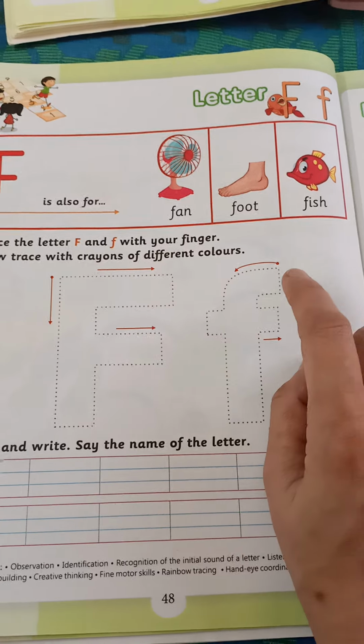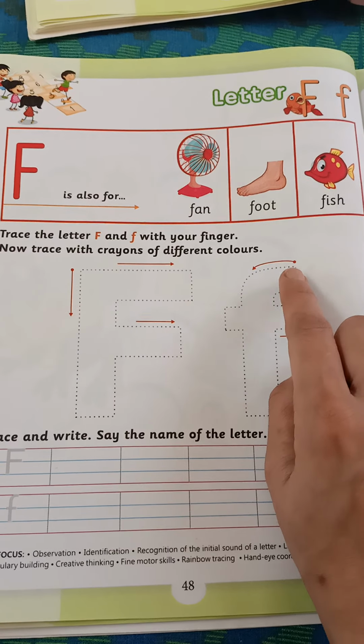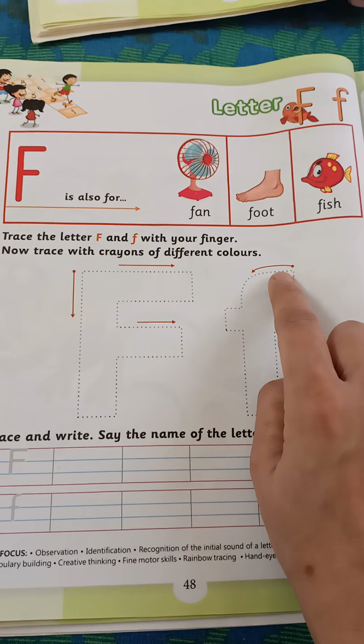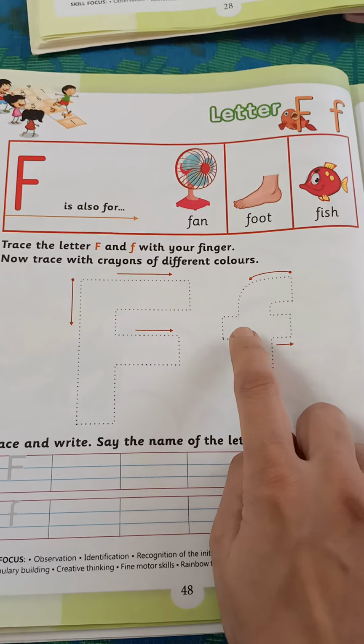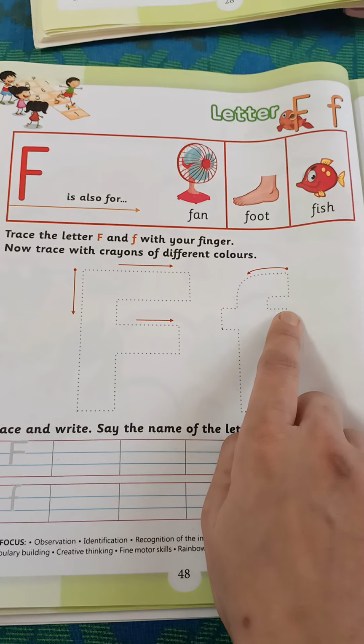And how is your small f? For small f you will just do like this, means a bend. You are going to do a kind of a curve, stop at the blue line, and then do a sleeping line. So this gives you a small f. Okay, like this and then like this. So let's do the tracing.